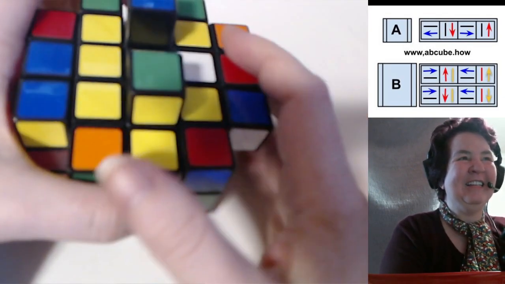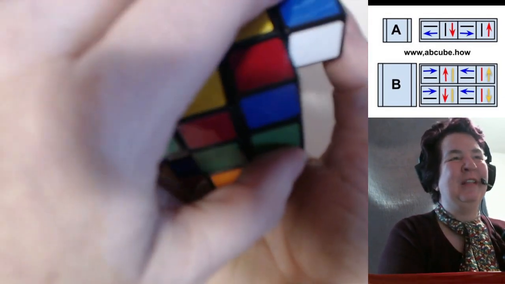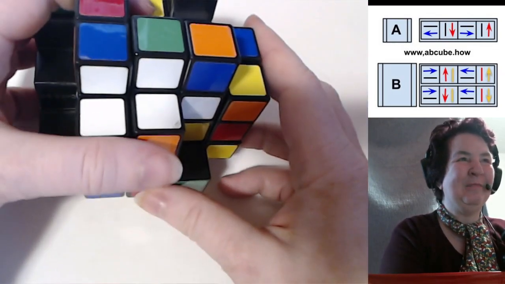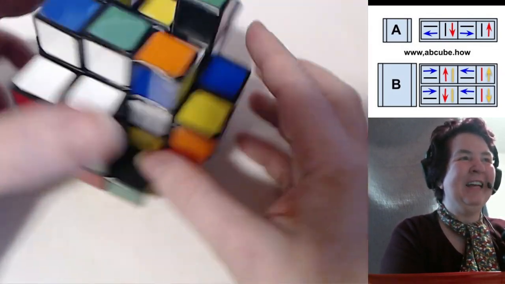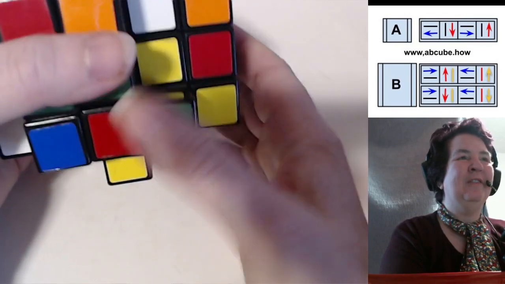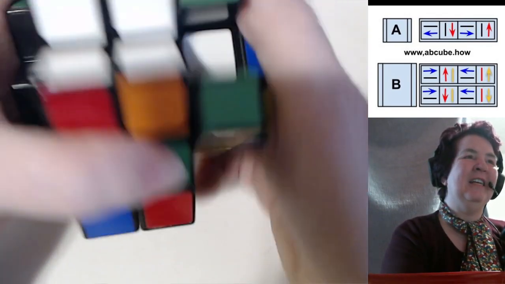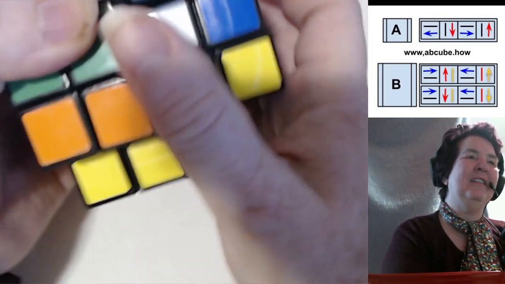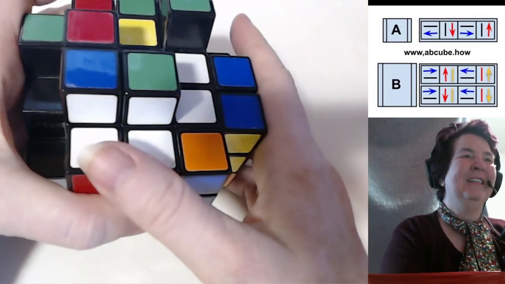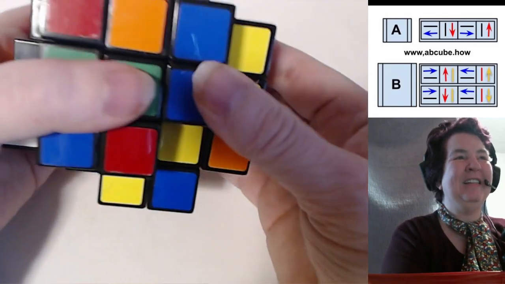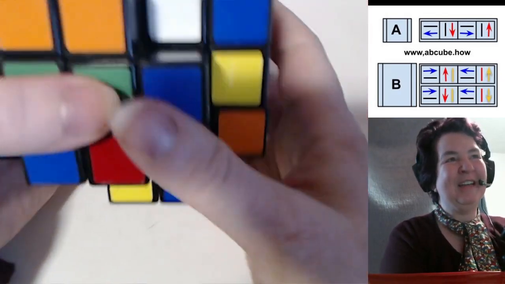I don't look at this, so put that face down. Bring the white to the top. Formula A will bring it to the top. Out, down, in, up. Out, down, in, up. White's on top. Slide the top out of the way to protect it.